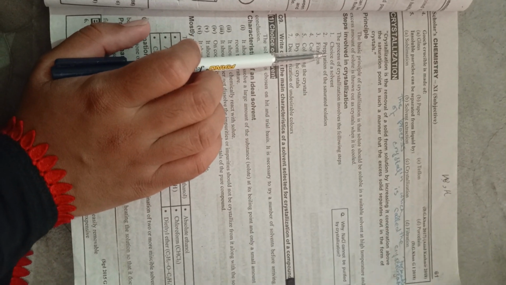Steps involved in crystallization. The process of crystallization involves the following steps: choice of a solvent, preparation of the saturated solution, third है filtration, cooling, collecting the crystals, drying the crystals, decolorization of the undesirable colors. आगे choice of solvent. Choice of solvent है, the solvent is chosen on a hit and trial basis. It is necessary to try a number of solvents before arriving at a conclusion.